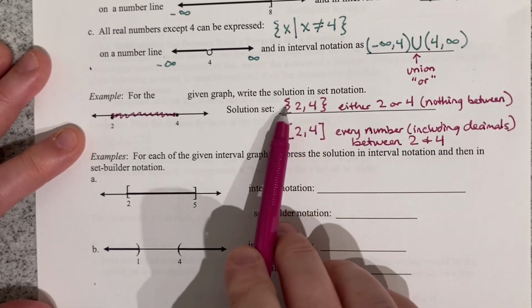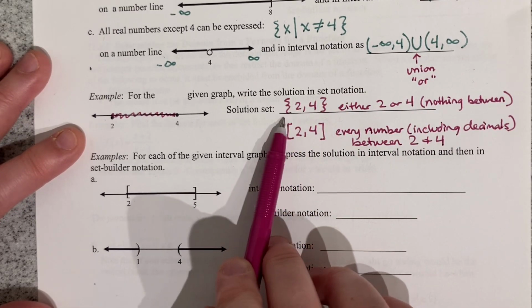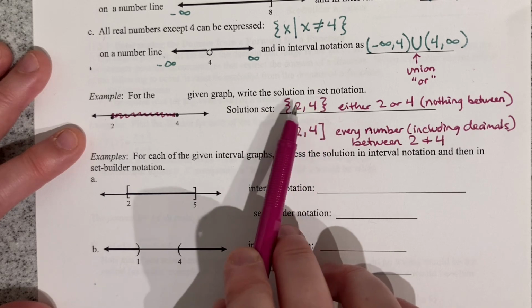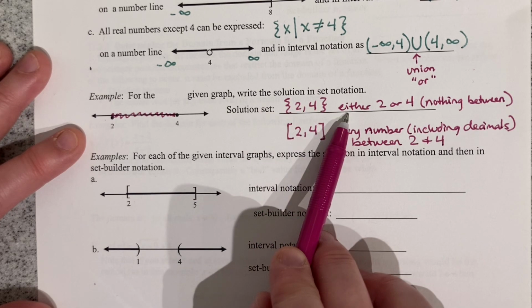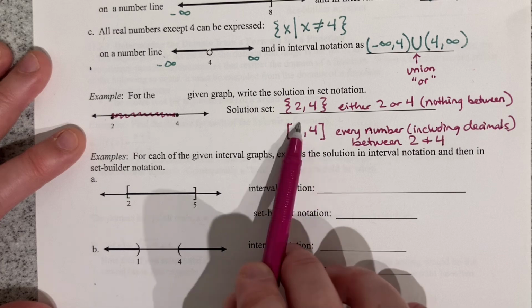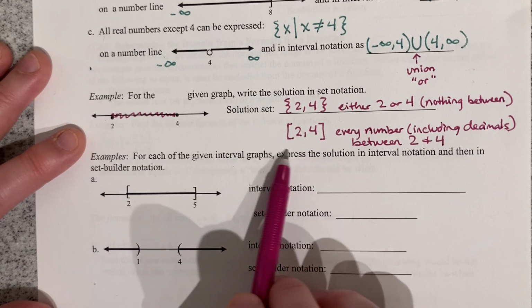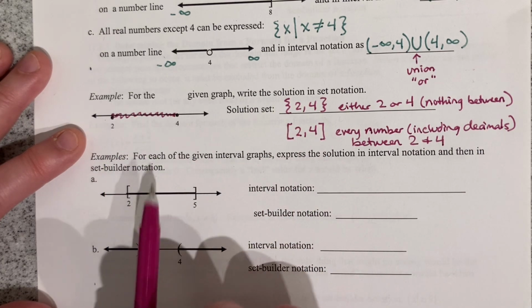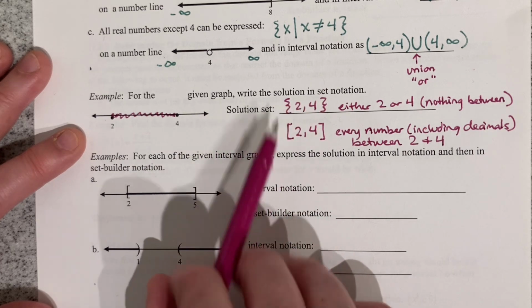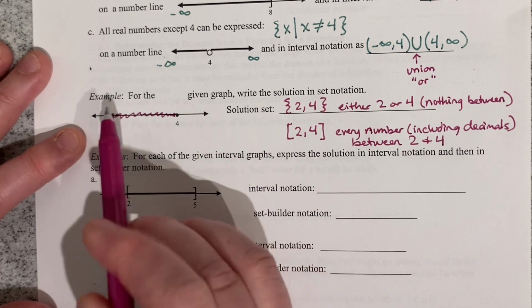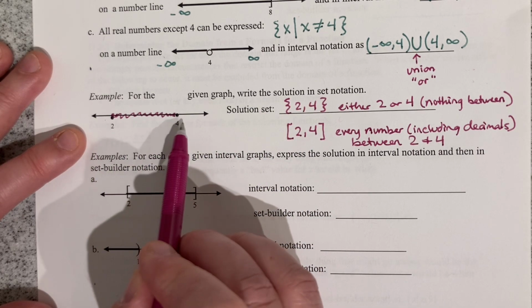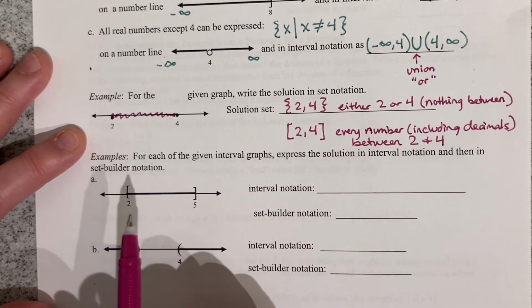So there's a big difference between a set with curly brackets, where we're just making a list, which means it's only the numbers in this list that we're including, whereas an interval is including every single number between those two. It would be like the shaded part. So hopefully that's making sense. If these were open circles and we didn't want to include the endpoints, that's when we'd use parentheses for our interval.